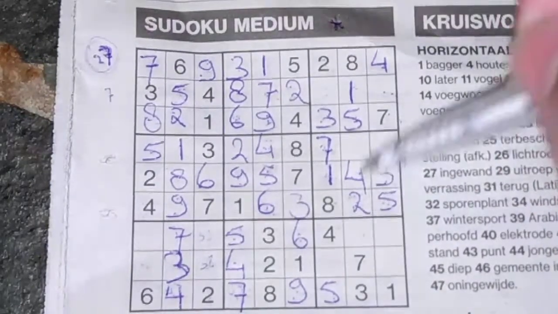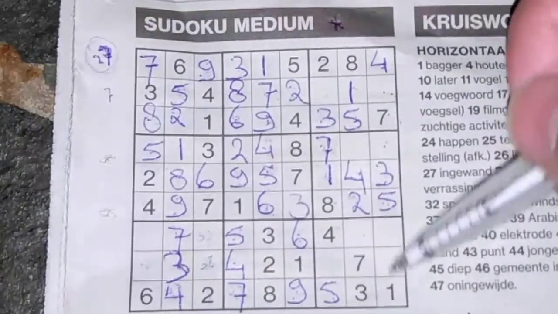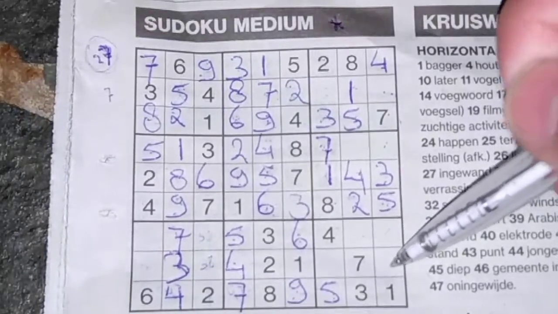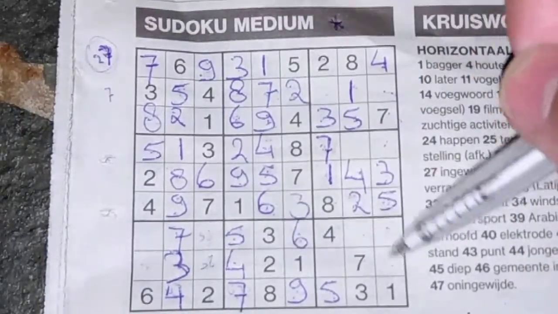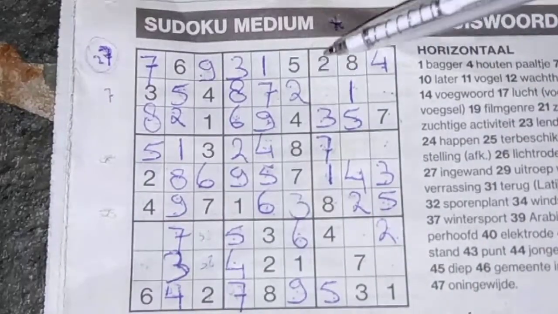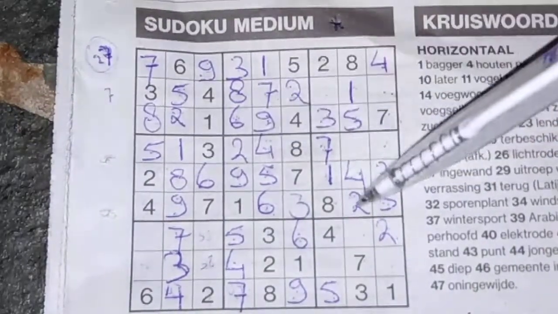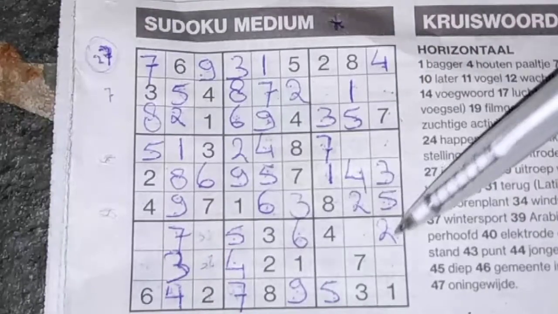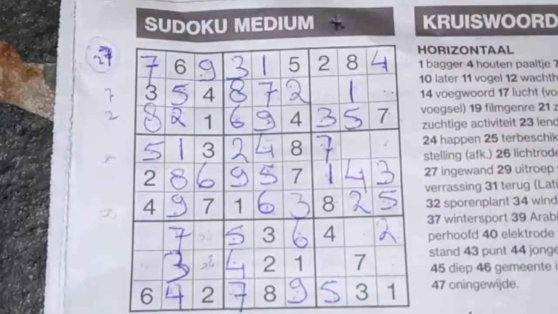2 in this column, 2 in the column next. So in the last column, the only 2 places for the 2, here or there. I see here 2, no 2 there, 2 should be here. And all the 2's are used, I can see. Yes.